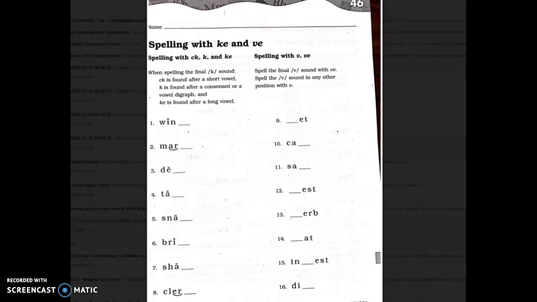First one, we have W-I-N, wing. So what do we need to put there? We're going to put a K. Make sure you're doing this worksheet with me so you'll understand how to do the backside. Next one, we have mark. So we're going to put just K. Next one, deck. Short vowel sound, so that will be a CK.